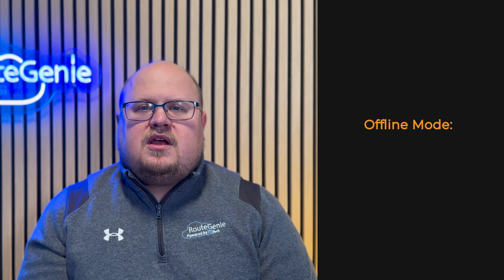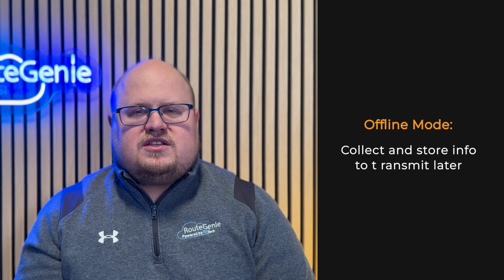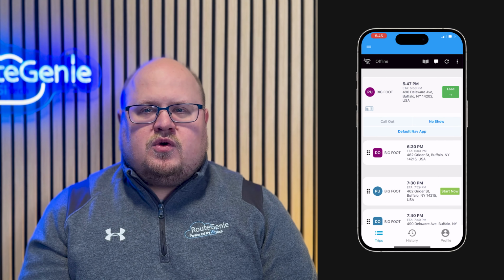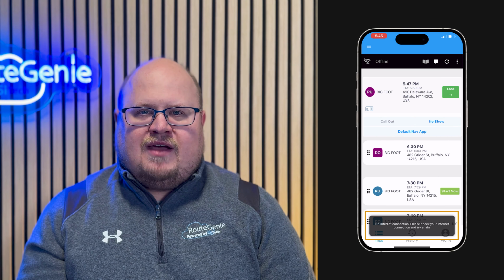Another big one is offline mode. So this is essentially allowing the system to collect and store information to transmit later. The way the system used to work was if you arrived at a location and you didn't have internet connection, or you did a status update or tried to capture a signature, none of those things would work. Arrivals would still work and we'd still capture that. But what would happen is we would report it once you reconnected to the internet, right? So you could have been there and driven 5 minutes before you reconnected, and then the time that was reported for your arrival time would be 5 minutes too late.